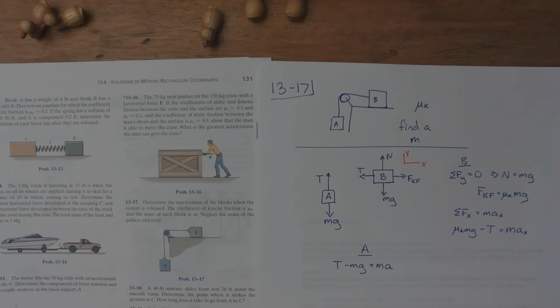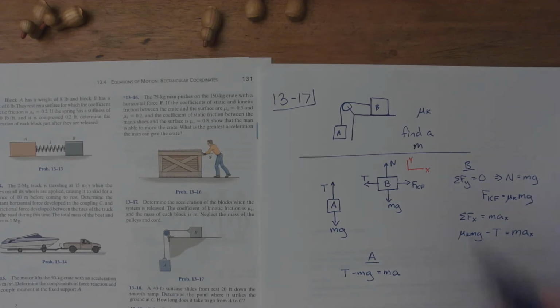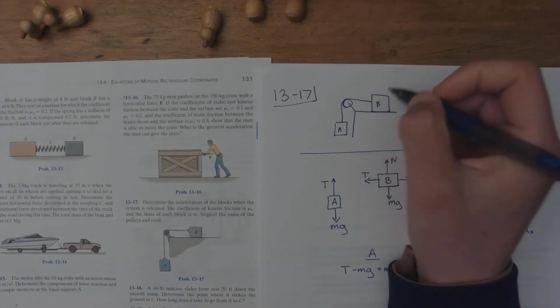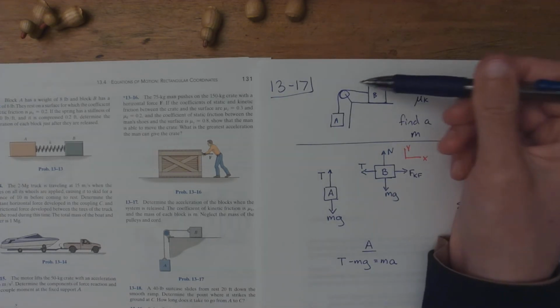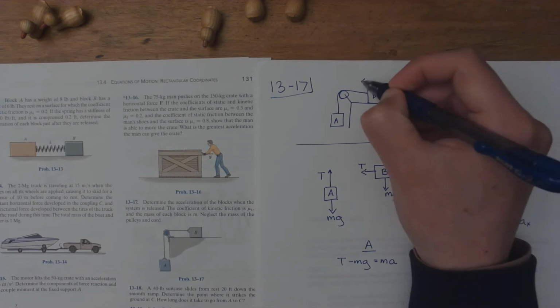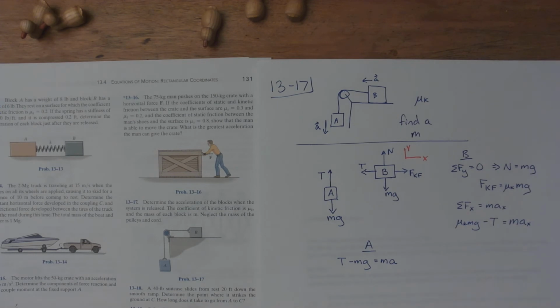Now, if block B is accelerating in the x direction, well, actually it's going to accelerate this way, so the x component should be negative. But anyways, let's say it's accelerating this way with an acceleration a, then block A is going to accelerate downward with the same acceleration. Can I call that a, or is that going to mess up the signs?